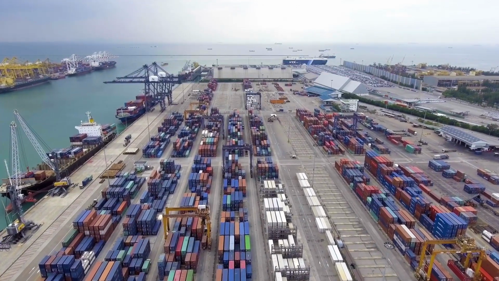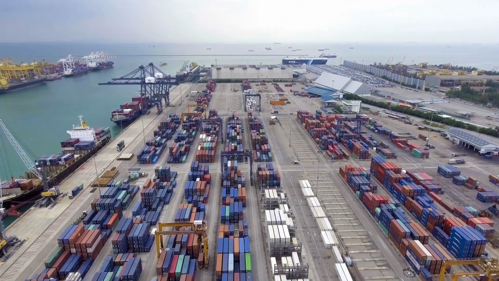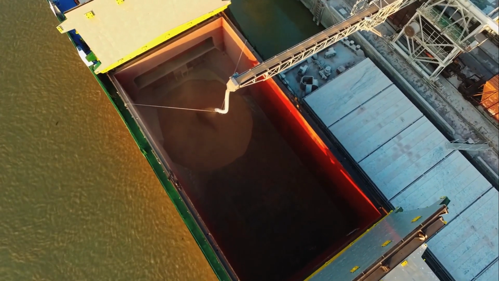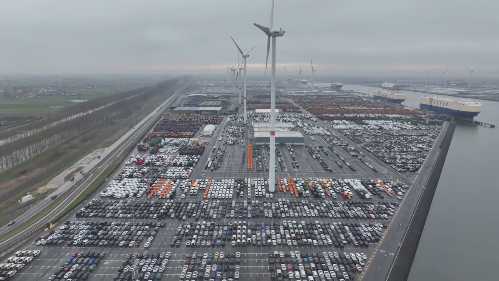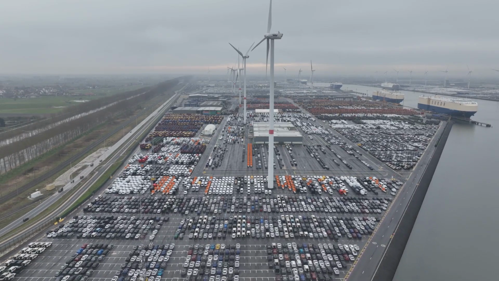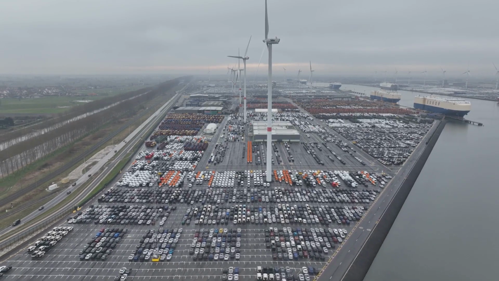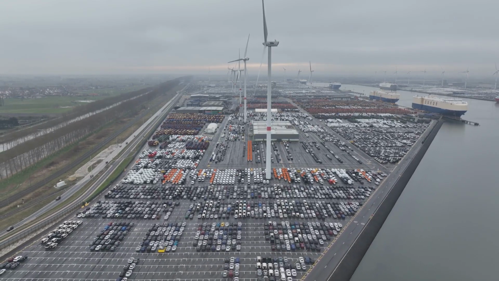There are a few common types of tariffs. Ad valorem tariffs. Definition: a percentage of the value of the imported goods. Example: if a country imposes a 10% tariff on cars, and the value of an imported car is $20,000, the tariff will be $2,000, 10% of $20,000.